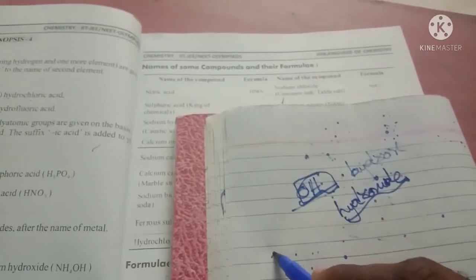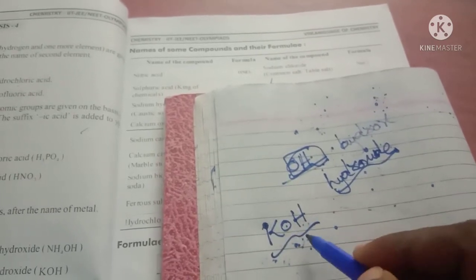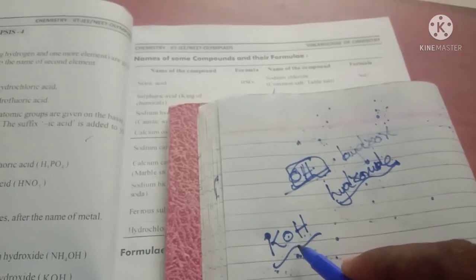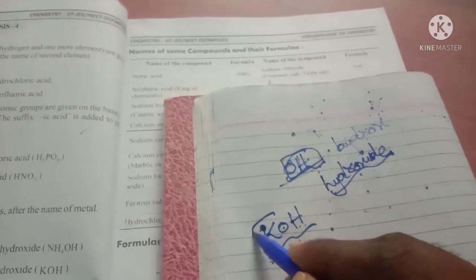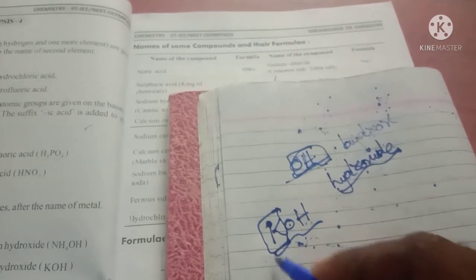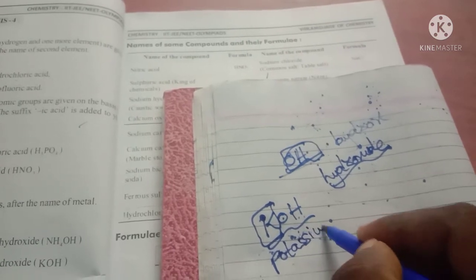See, KOH, this is the example we took previously. What element does the symbol K represent? Potassium.